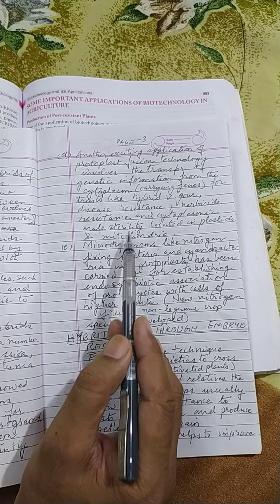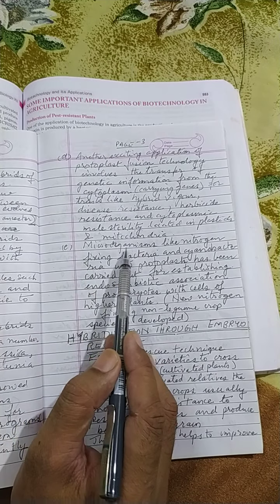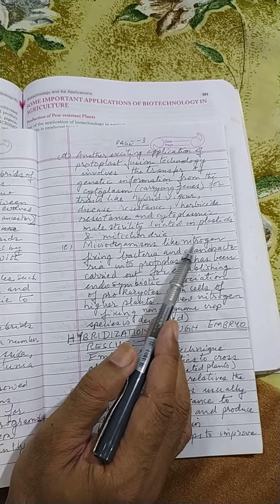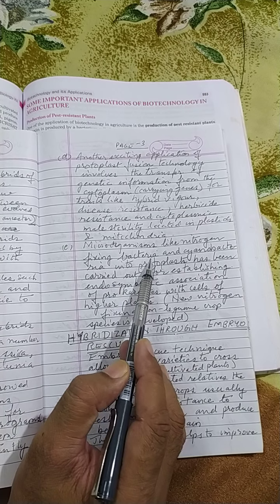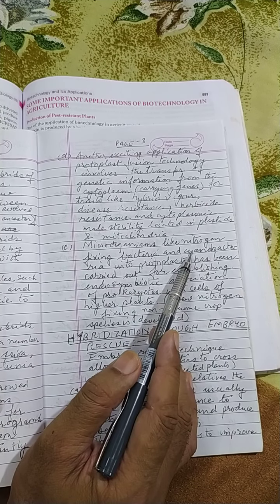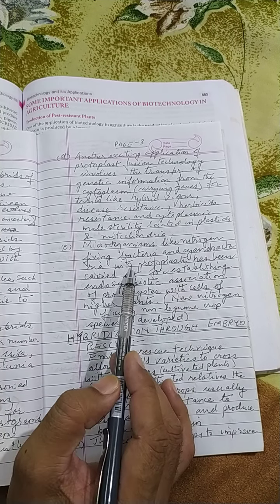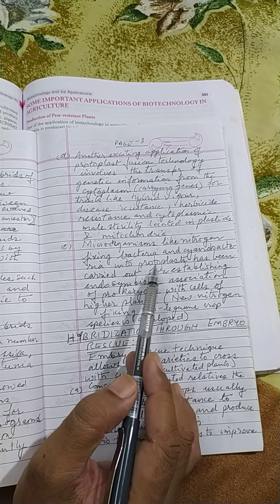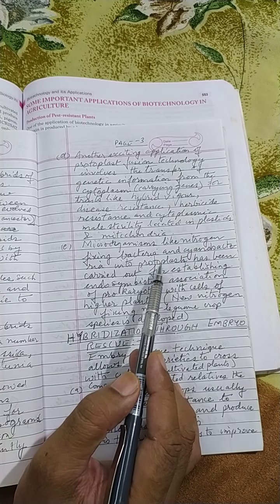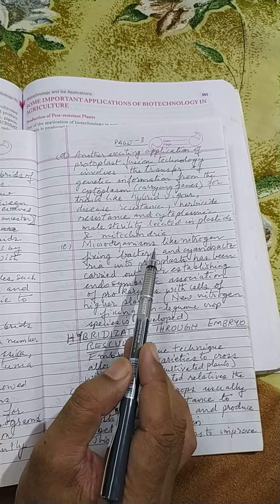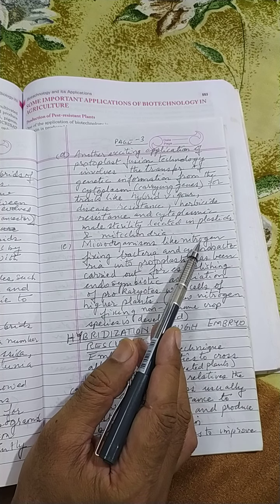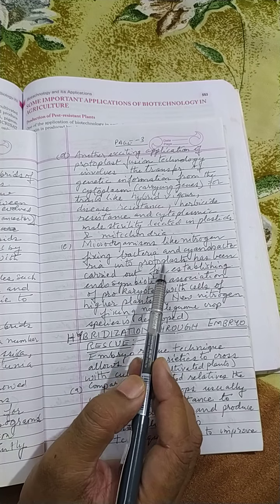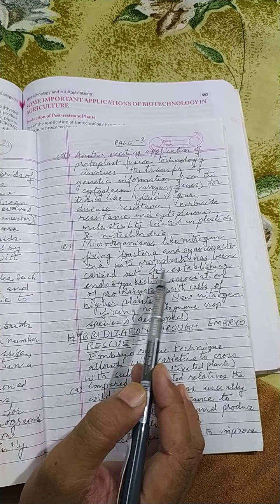So that is why they are male sterile plants. Then we come to microorganisms like nitrogen fixing bacteria and cyanobacteria, which have been incorporated into protoplasts.